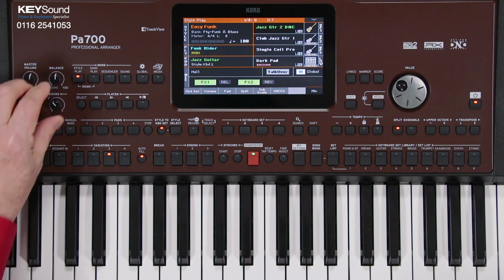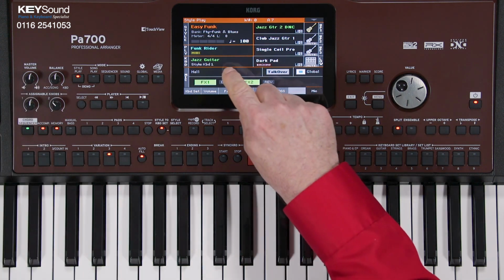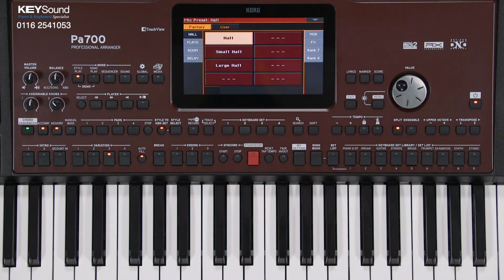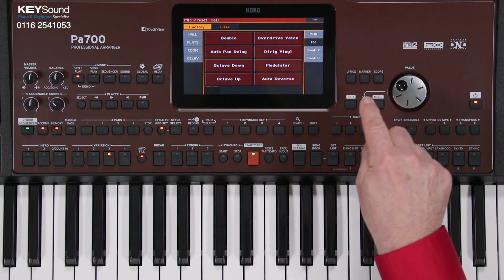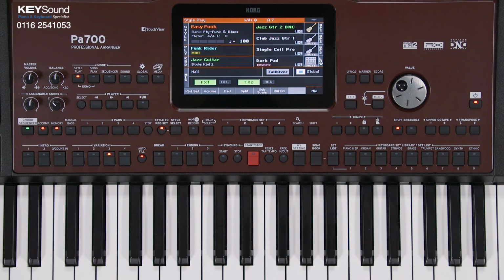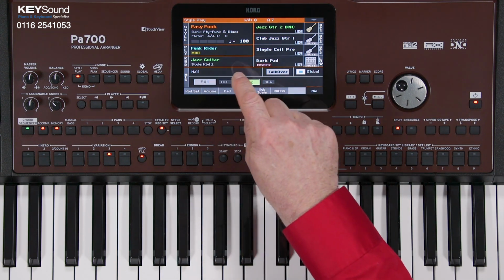You can choose a different effect setting by touching here to open a list of voice presets. As with selecting sounds or styles, there are 8 to choose from on the screen at one time, and more are available by touching these tabs on the left and right. Press Exit. Each of the effects can be muted here.